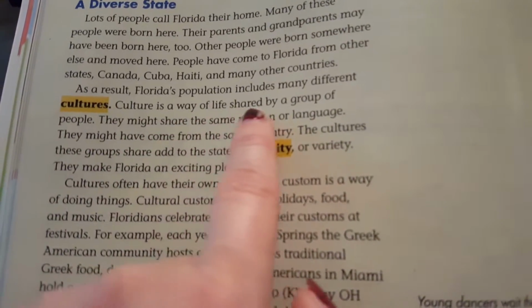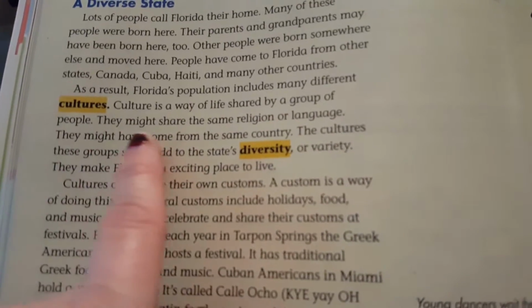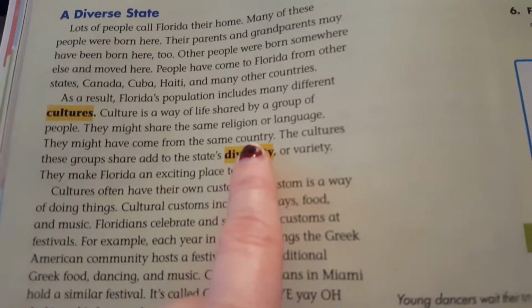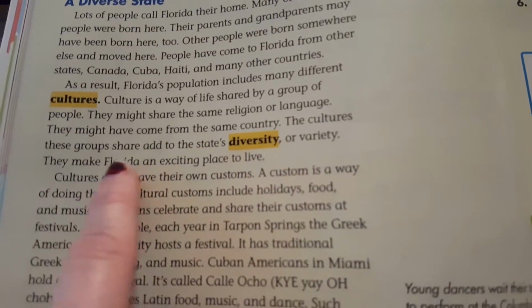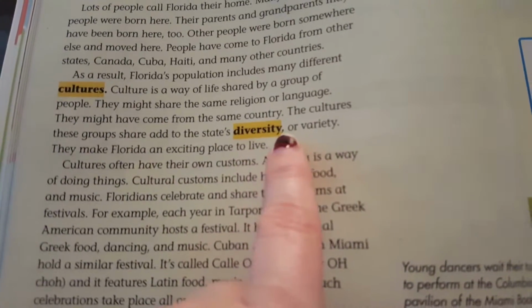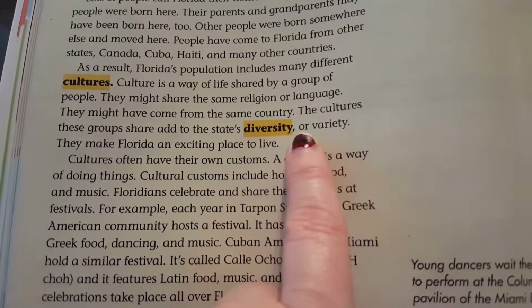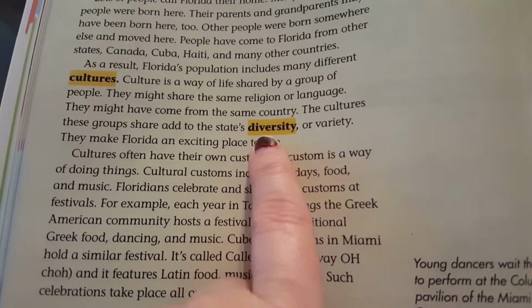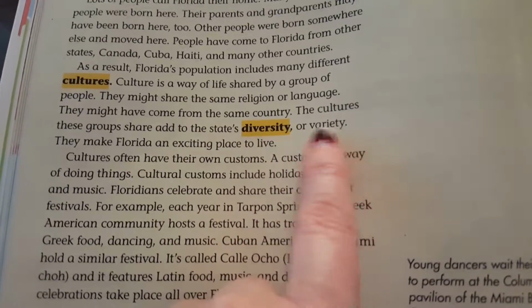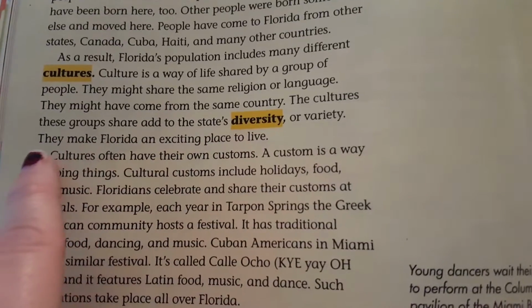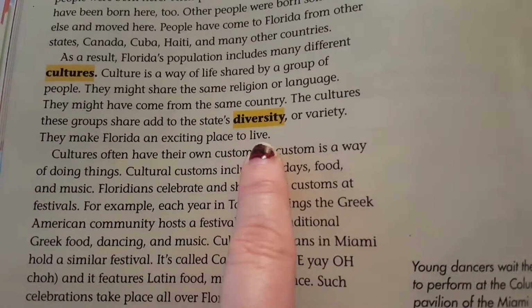Culture is a way of life shared by a group of people. They might share the same religion or language. They might have come from the same country. The cultures these groups share add to the state's diversity or variety. I see a comma and the word or. So diversity or variety. So diversity must mean a variety. They make Florida an exciting place to live.